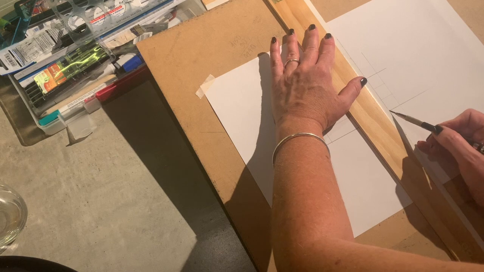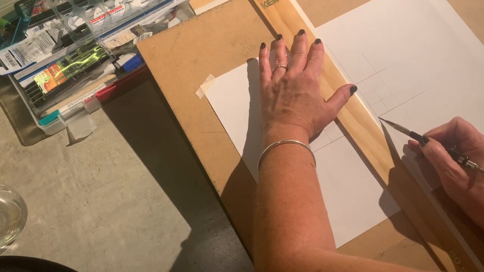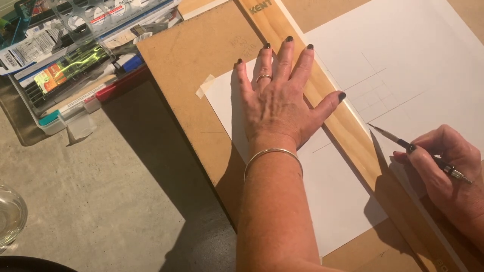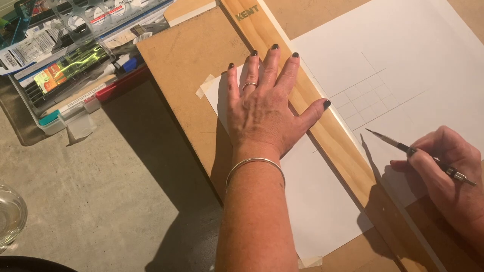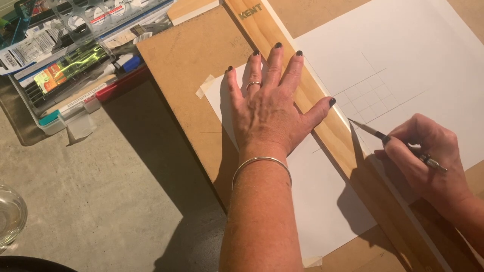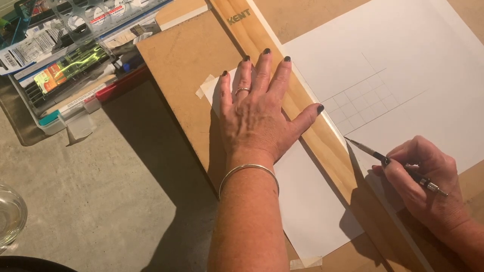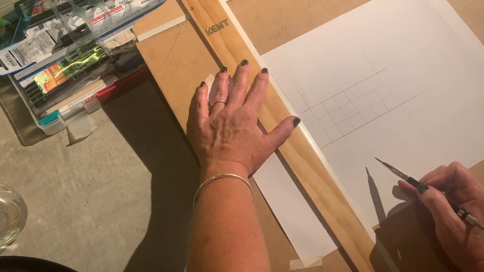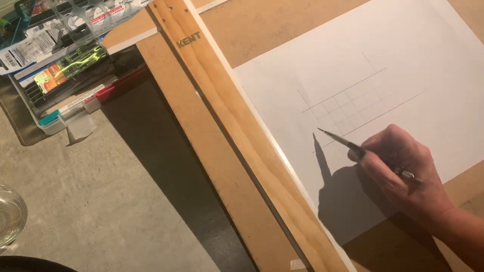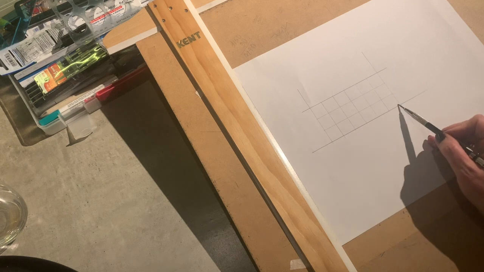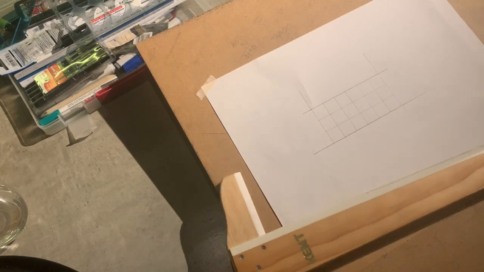And now I'm going to grid off this at every meter mark there to get my 6 by 3. So this is 6 meters long by 3 meters high. So that's what I've got so far. The next thing that you'll need to do is to work out a horizon line.